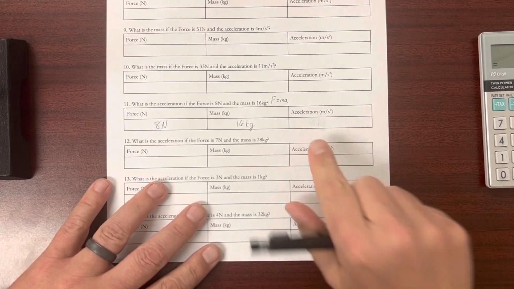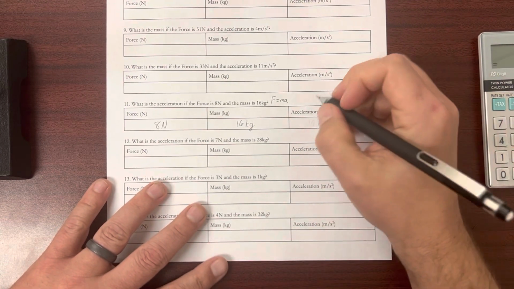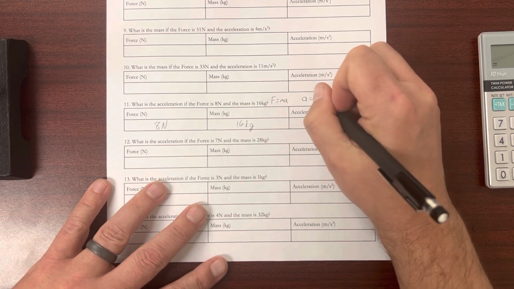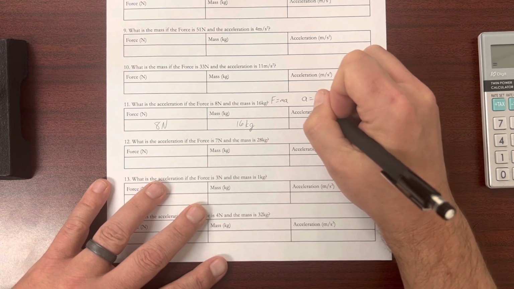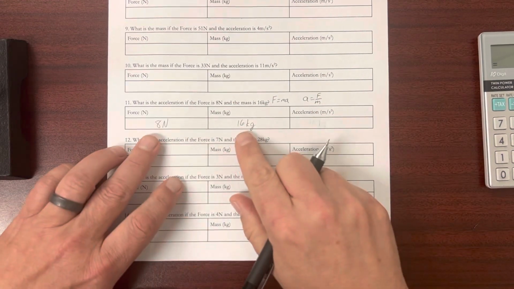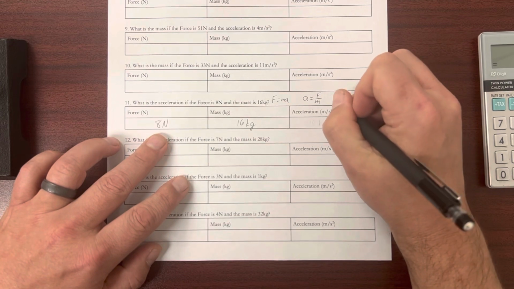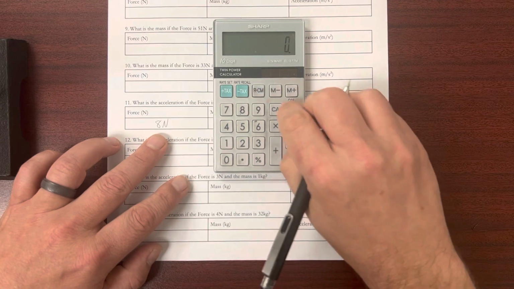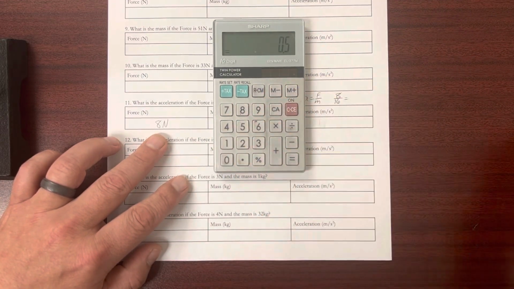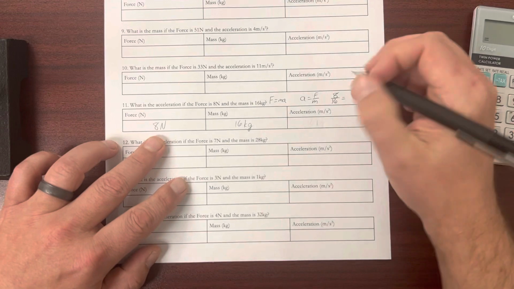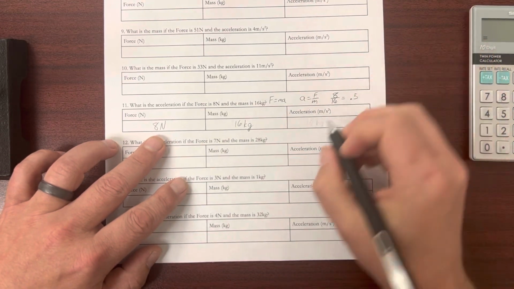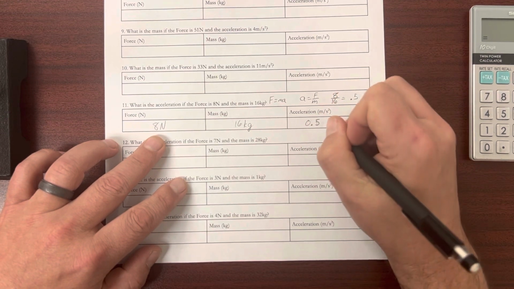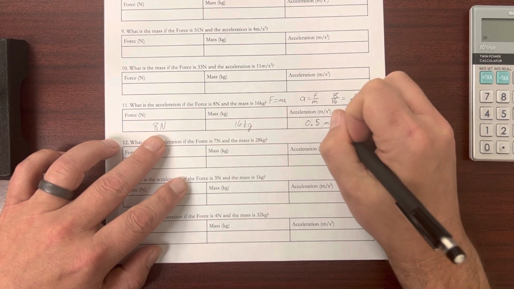So I'm looking for my acceleration. Rearranging that, I get acceleration equals force over mass. And I have these two, so I just put in the calculation. 8 divided by 16 equals, what happens if you take 8 divided by 16? You get 0.5. So 0.5. My acceleration, I'm going to put 0.5, put the units in, meters per second.